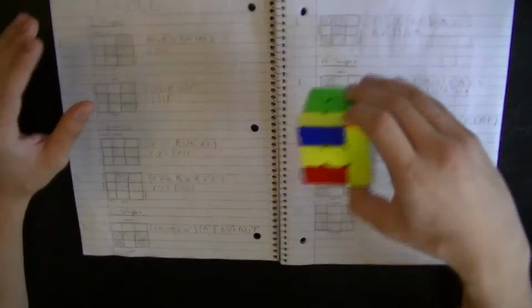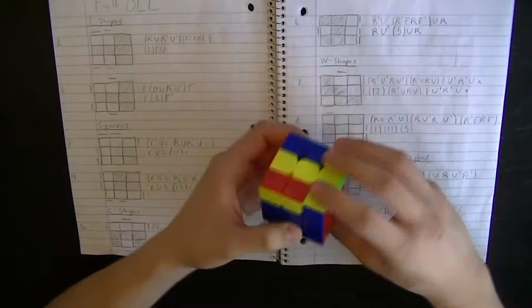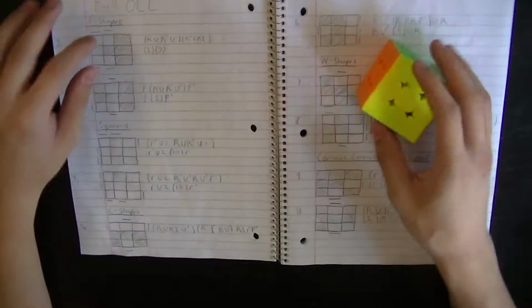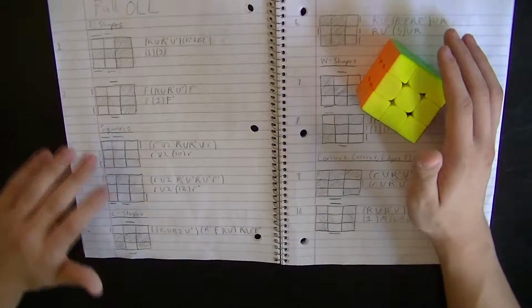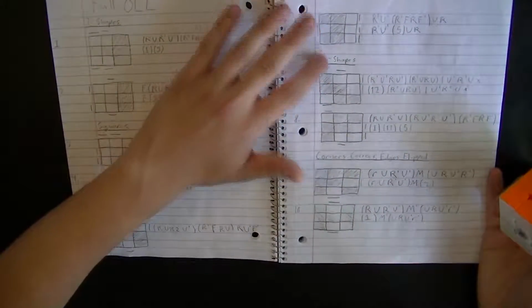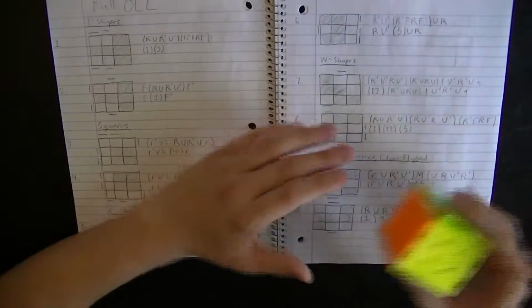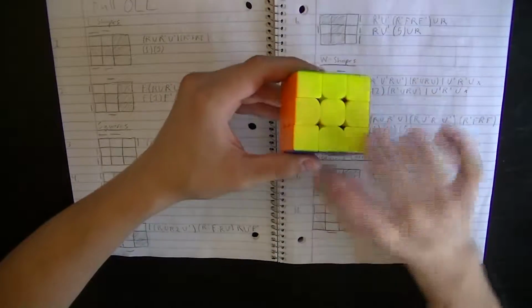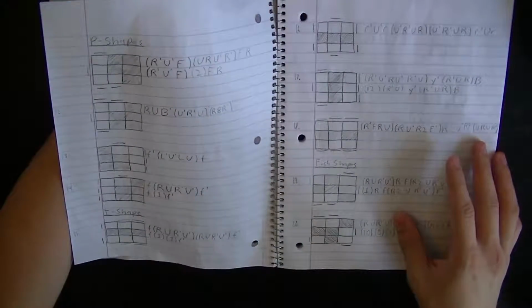So people usually go about memorizing a specific group of shapes. So this is T shapes, squares, C shapes. We got W shapes, corners correct, edges flipped. So all the corners are correct, but some of the edges are flipped. Some people will try to memorize it that way, but I'm memorizing it all today, and I am very scared.